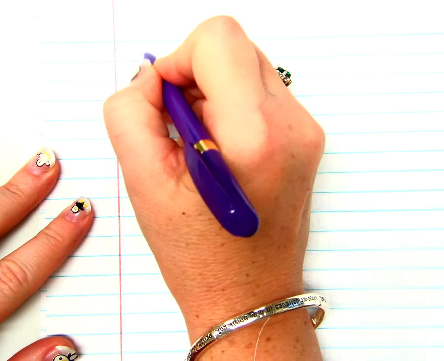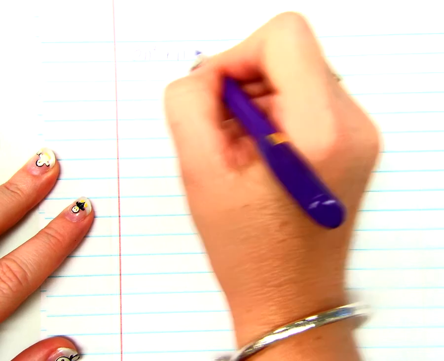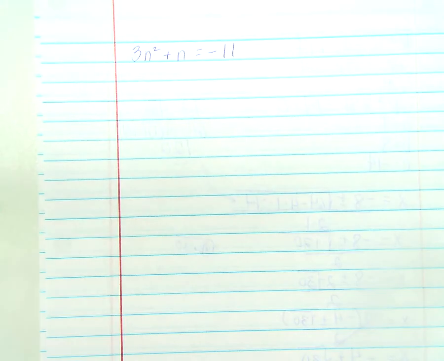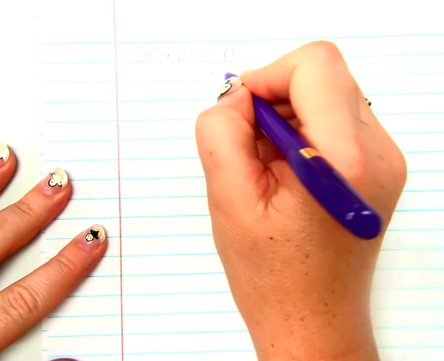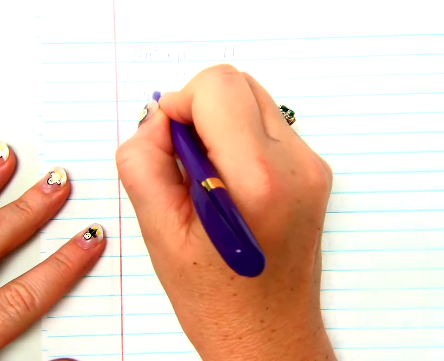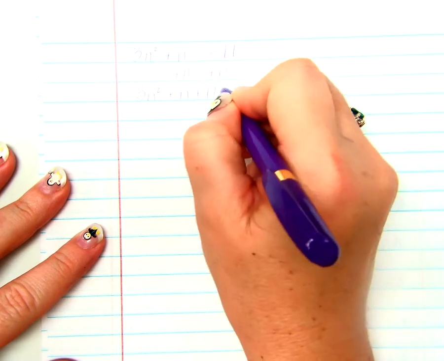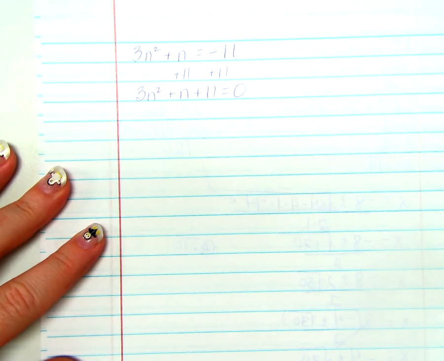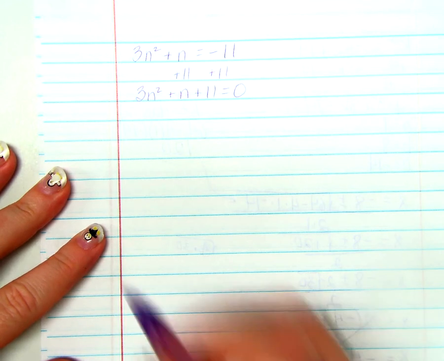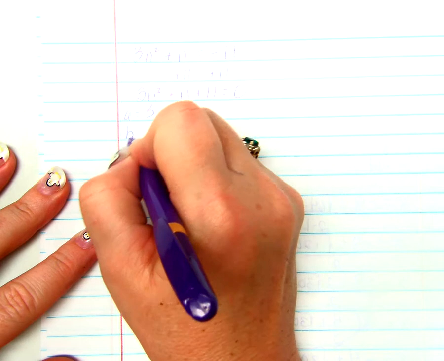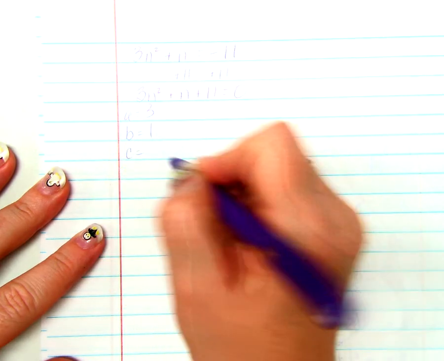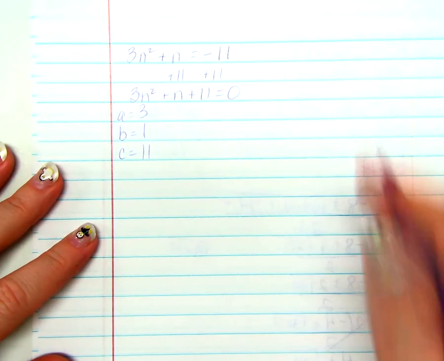Okay? Another example that I'd like to share with you. 3n squared plus n equals negative 11. First thing I need to do is get it equal to 0, so I need to add 11 to both sides. 3n squared plus n plus 11 equals 0. In order for me to be able to solve this, I need to know a, b, and c. a is 3, b is 1, and c is 11. I need to find the discriminant.